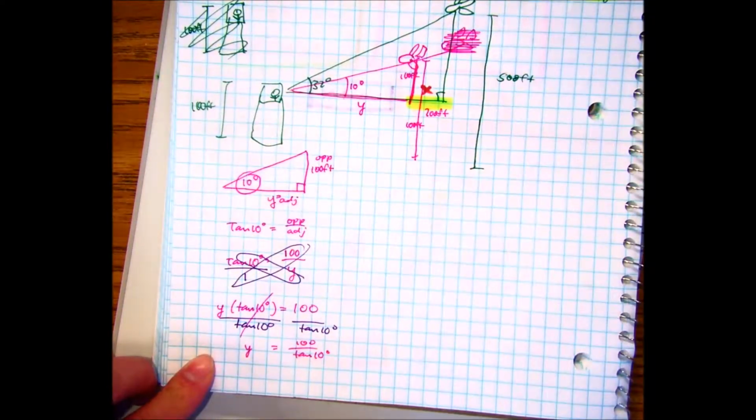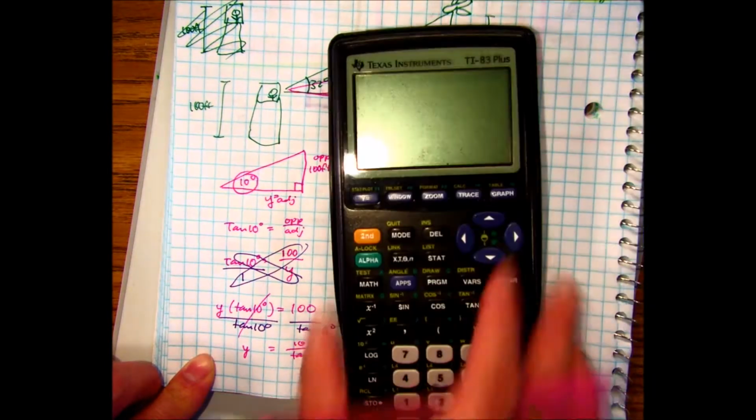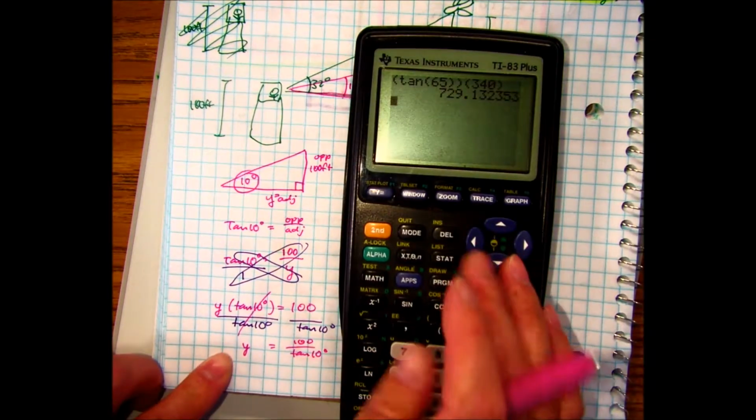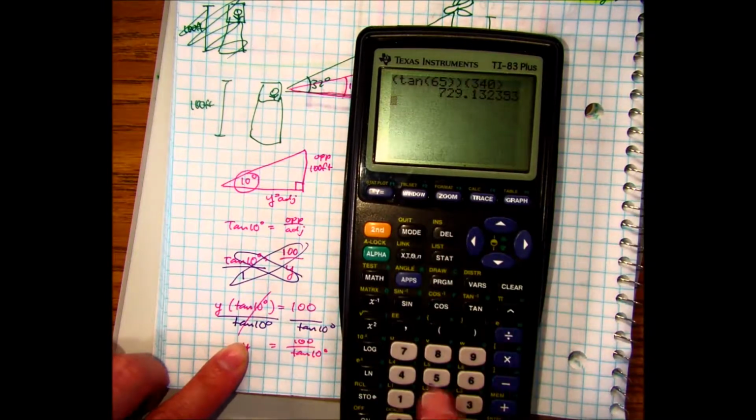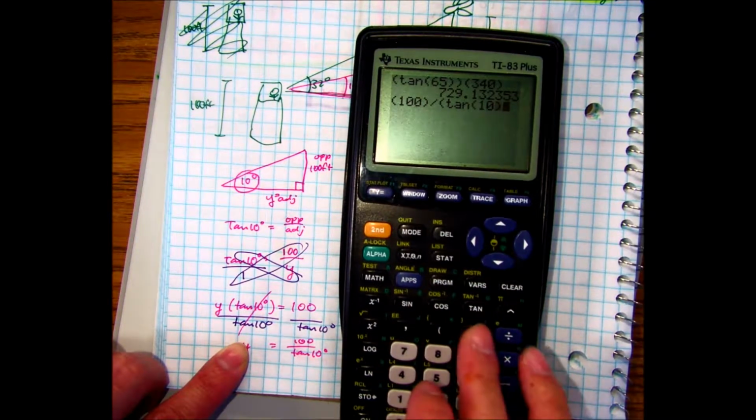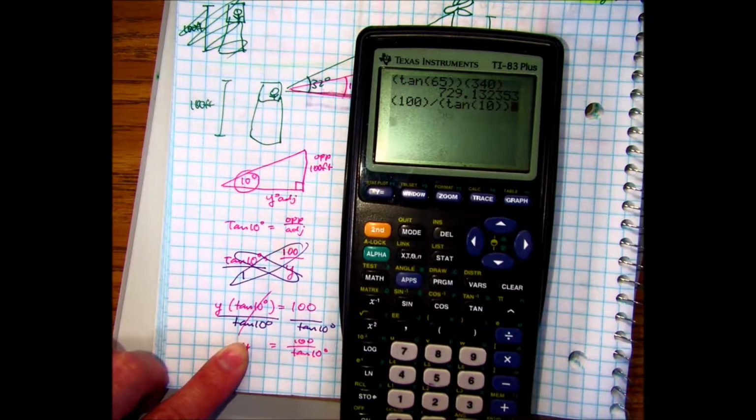And I'm also going to put that on my calculator. Make sure I'm on degree mode. I'm going to do 100 in parentheses divided by parentheses to show the denominator, tangent of 10. I get 567.13.